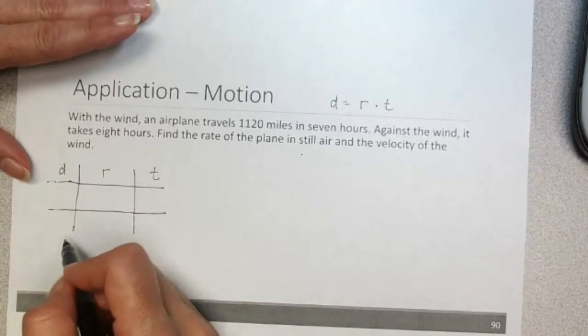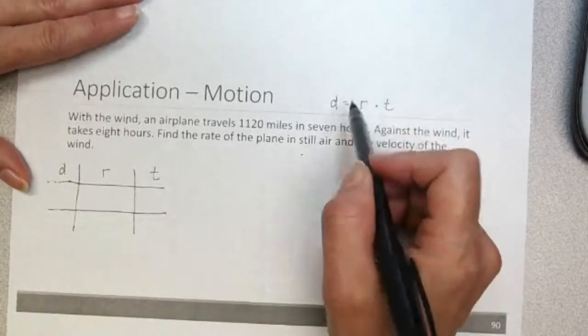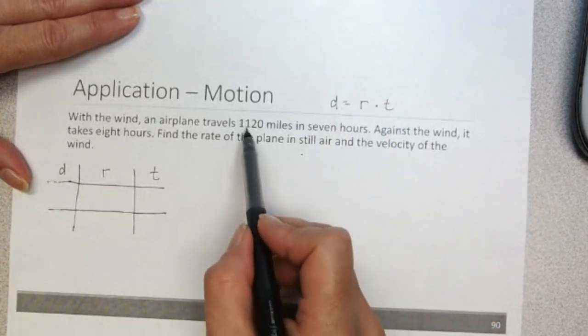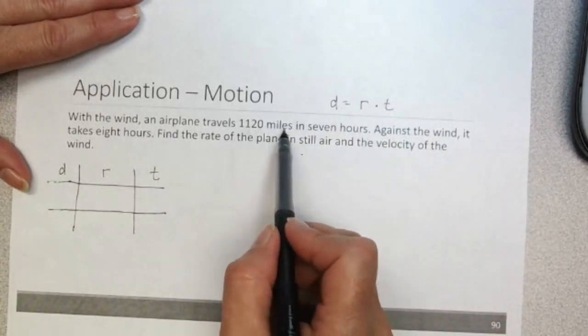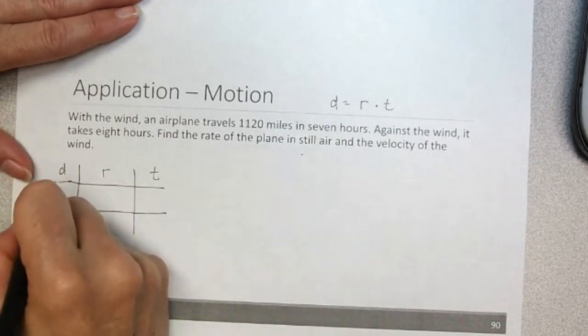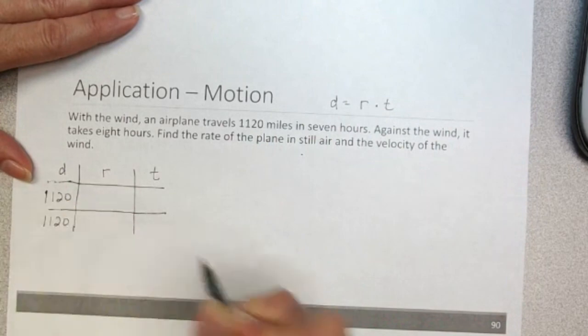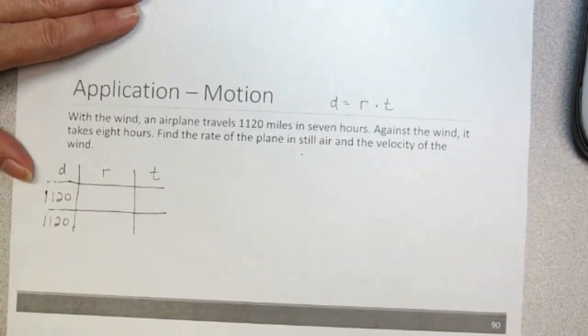All right, so we want to try to write two equations, and we want to base them on this distance equals rate times time. Well, the distance that the plane flies with the wind as well as against the wind is the same. It's 1120 miles. So I can fill in that distance here, 1120. That's the distance it flies going with the wind and when it's coming back against the wind.